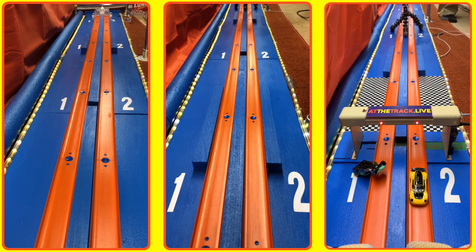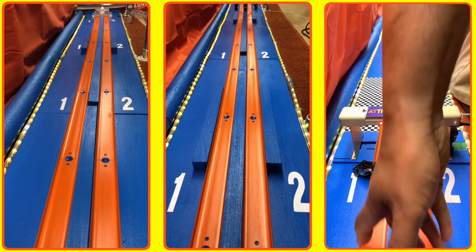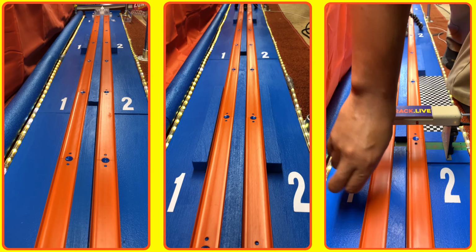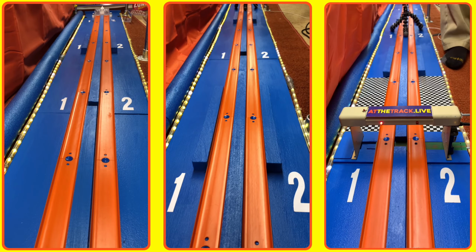Very close indeed. But Squidward pulled out the victory and will be moving on against the Jaguar to find out who is today's AtTheTrack.live tournament champion. And then that car will move on to face the Solar Reflex, our new champion. So let's see what's going on here.